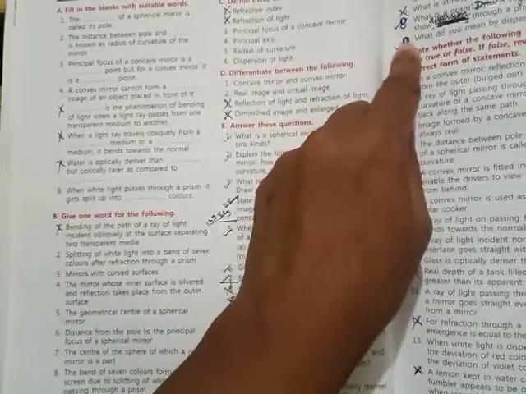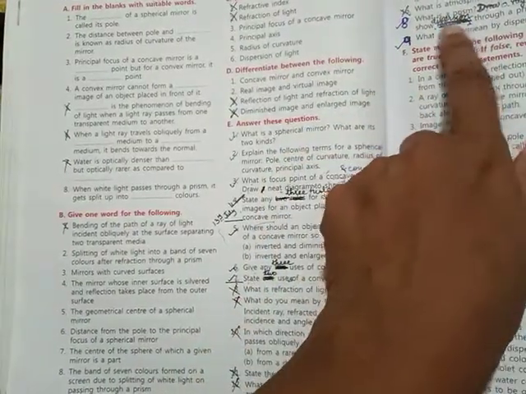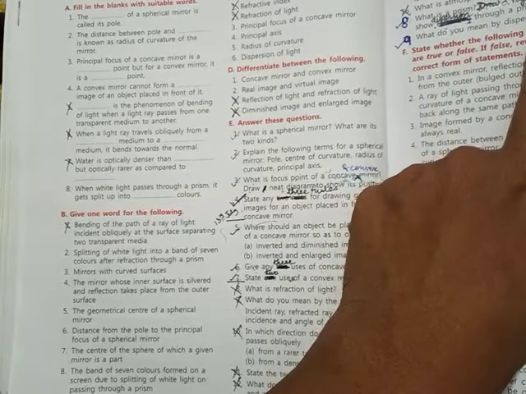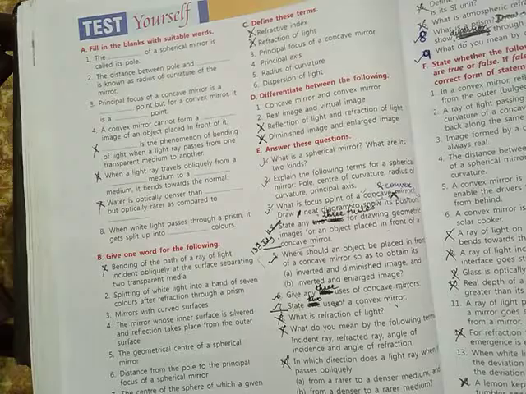Okay, now the homework for today, you will finish these 2 question answers. What is a prism? Draw a ray diagram to show dispersion. What do you mean by dispersion of light? And then I want you to complete this exercise.